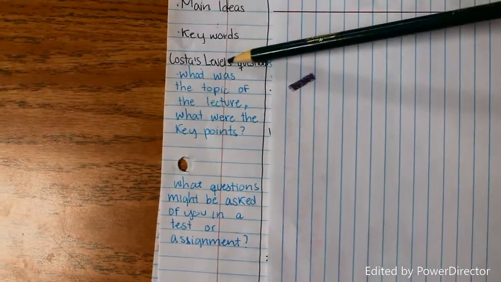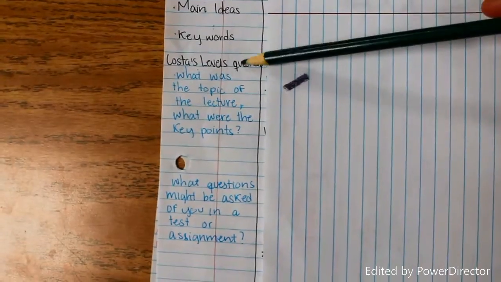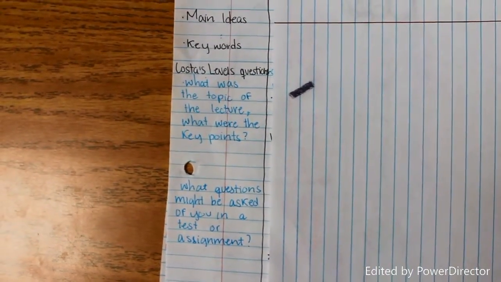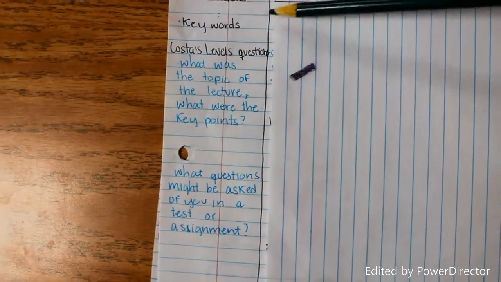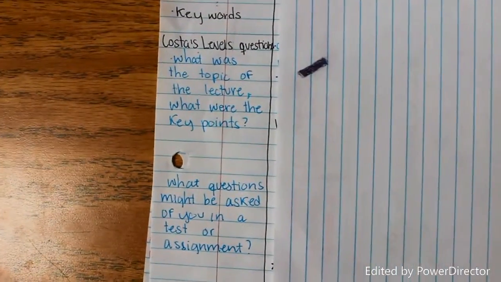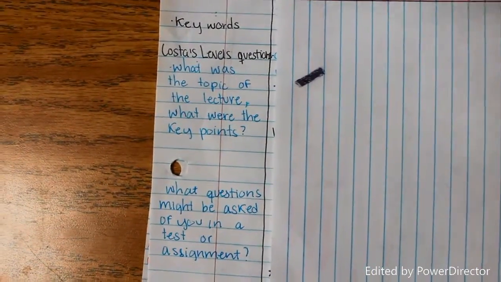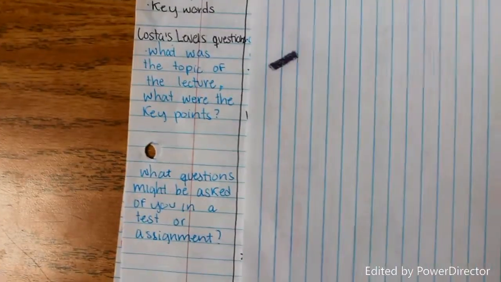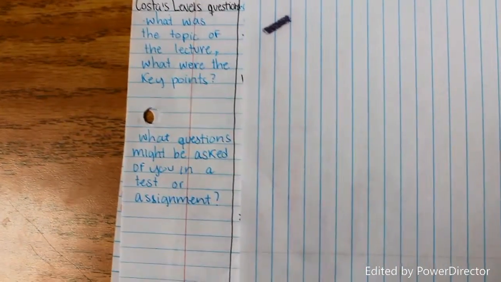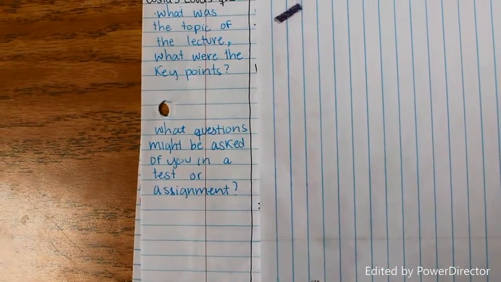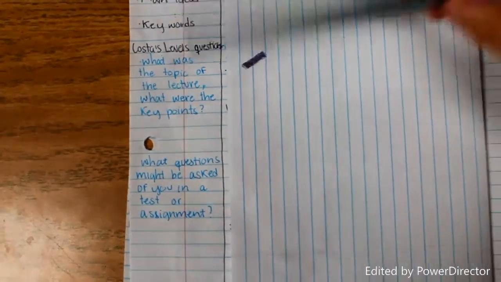And over here, those are level questions. There's level 1, level 2, and level 3. So what was the topic of the lecture? What were the key points? You can put that over here. What questions might be asked of you in a test or assignment? So think about that to yourself and write it down over here.